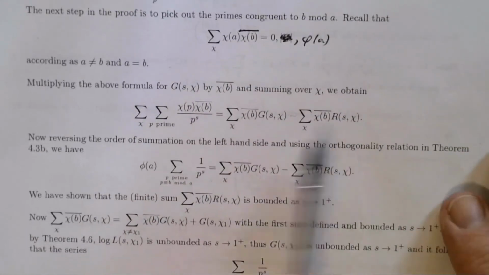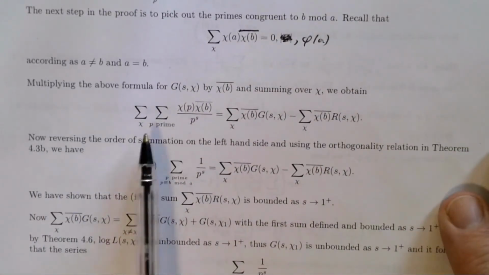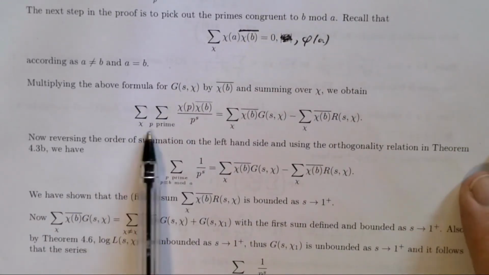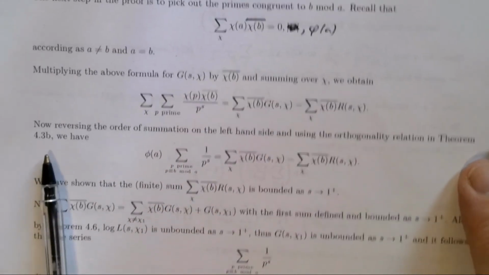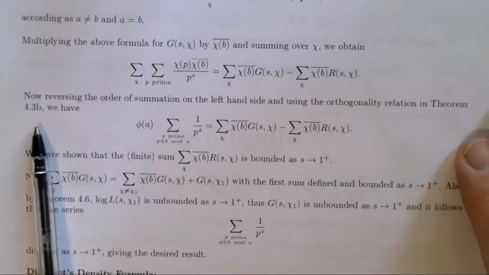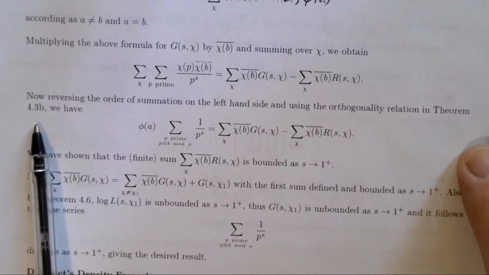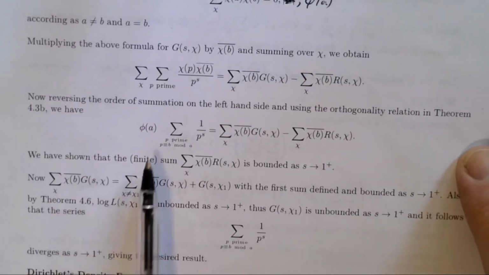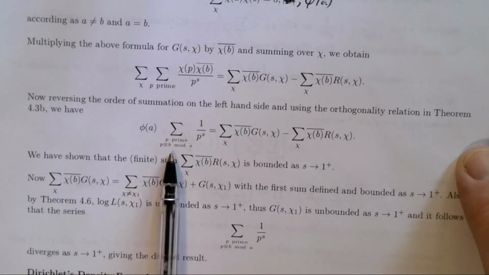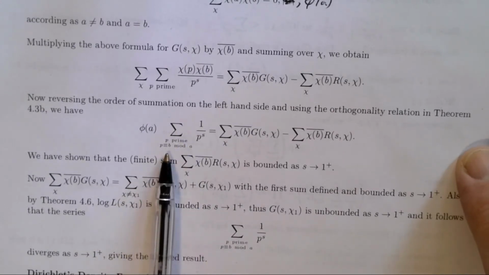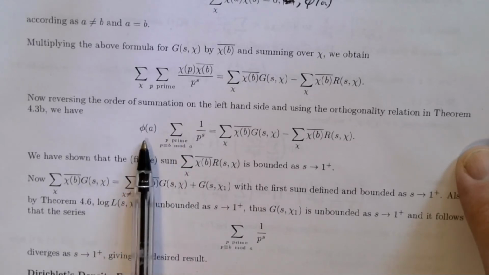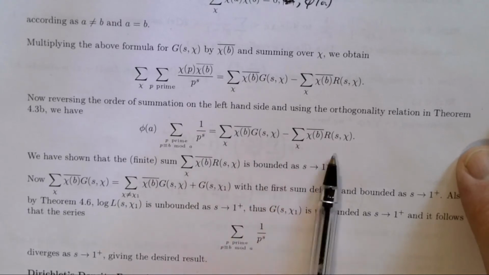Now, reversing the order of summation on the left-hand side here and using the orthogonality properties that we had back in the earlier section, most of the terms are going to be 0 except when p is congruent to b mod a, p is prime, and the rest of the time the orthogonality relation is going to give me phi of a, which you can pull out the front, equals this difference here.